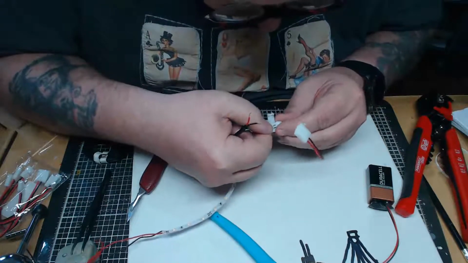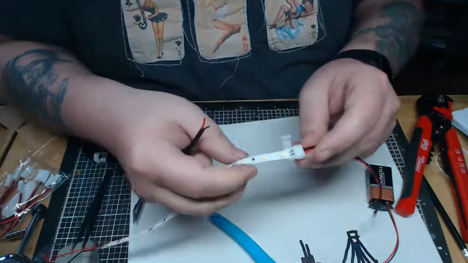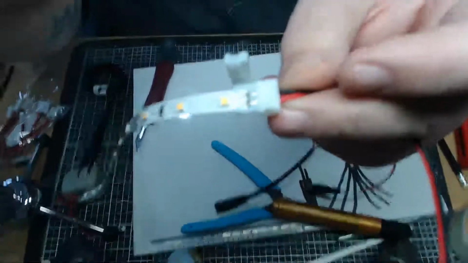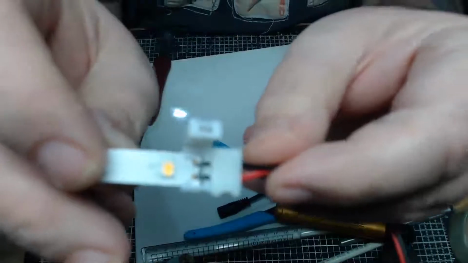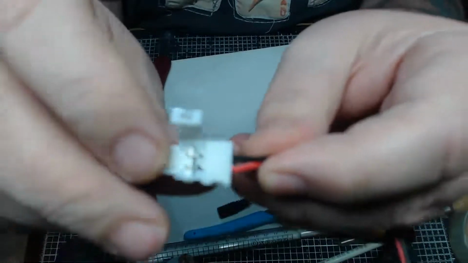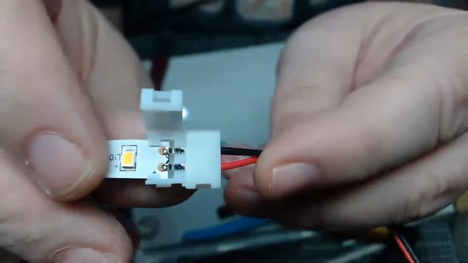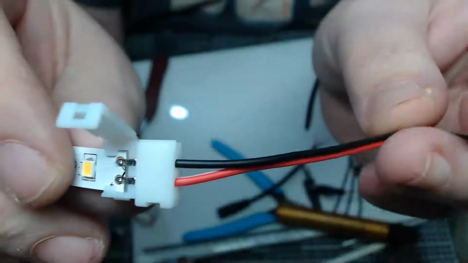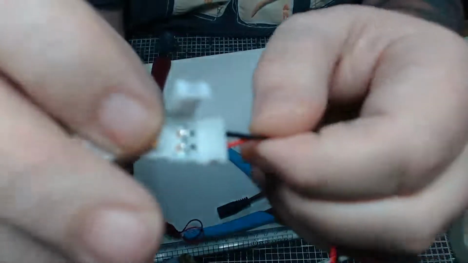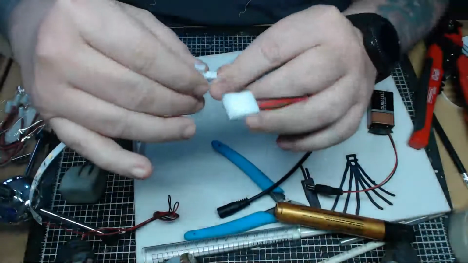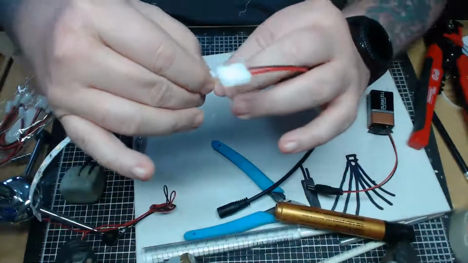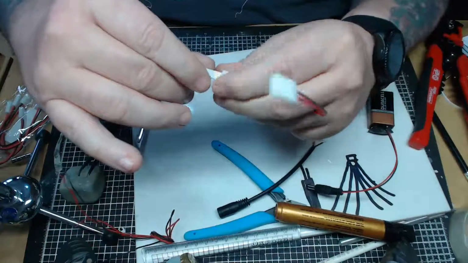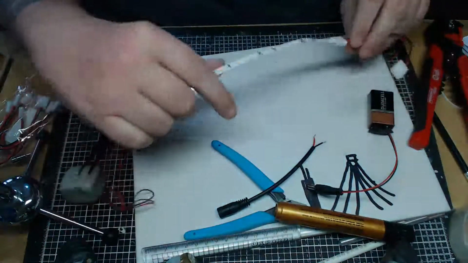And that pops under there, like so. Make sure you've got positive and negative wired up right. Come on. Like that. They're labelled. Positive to red, negative to black. And then just close that. And that is your one connection done. That's that first one done.